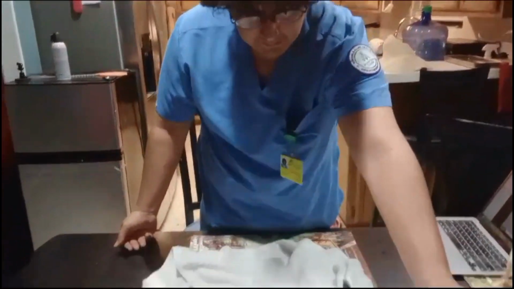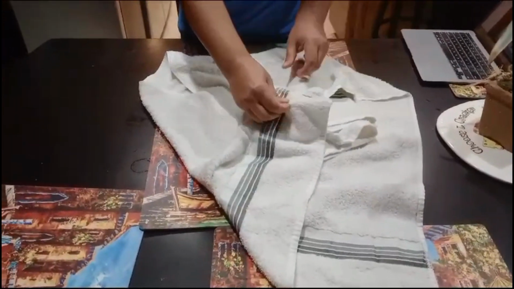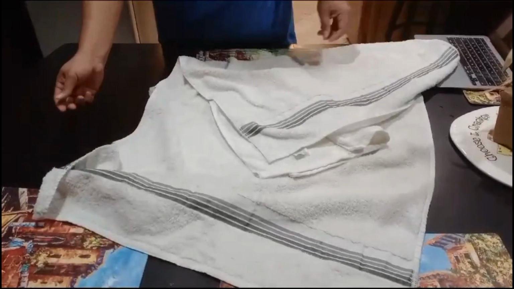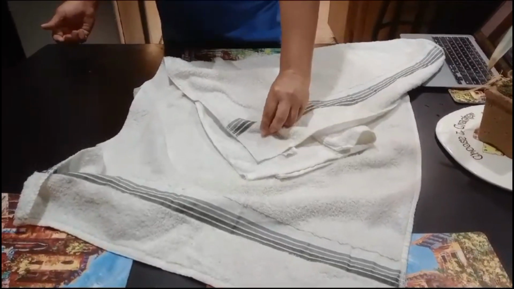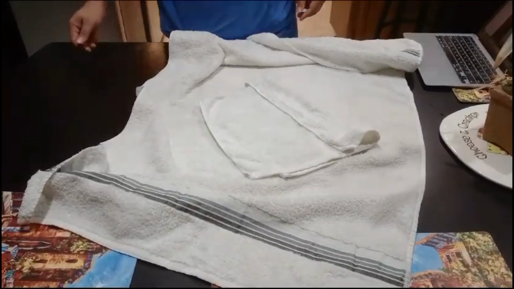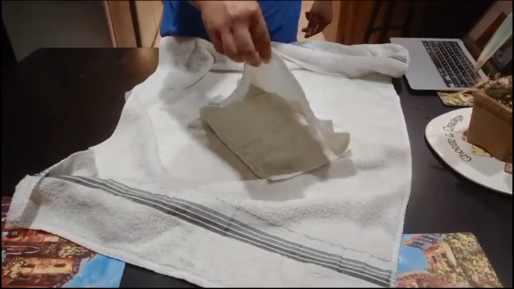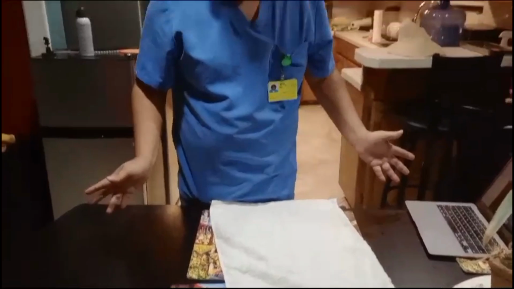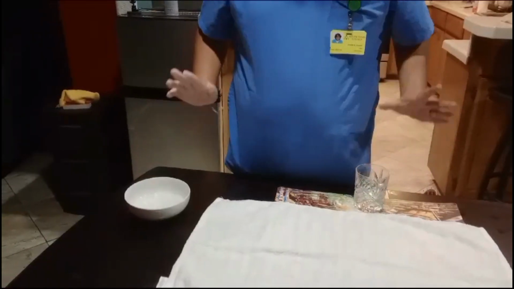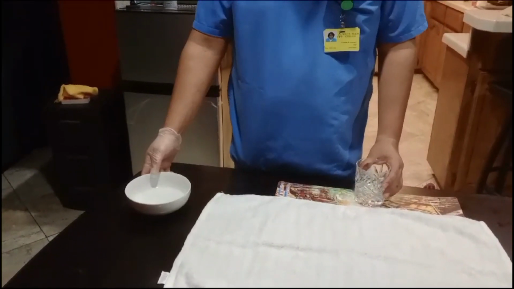So first we do the furthest flap, then we would do the sides, and then we would do the one closest to us. And we grab this one through here, like this, grab it on this side, then we would do like that. Alright. And pour the sterile solution.